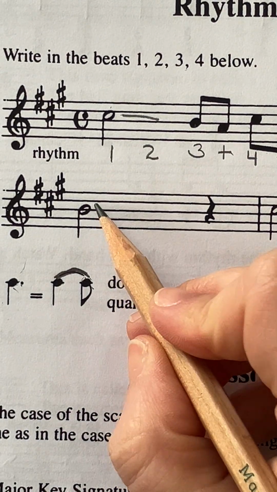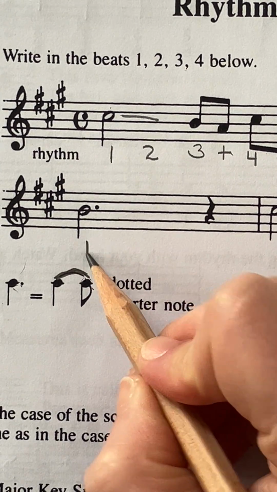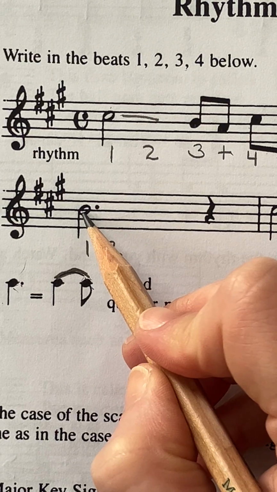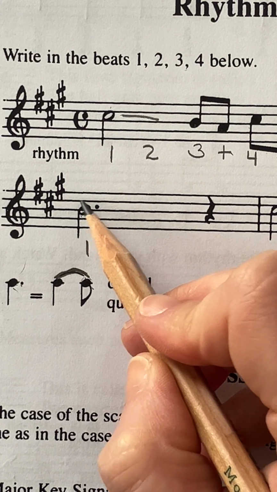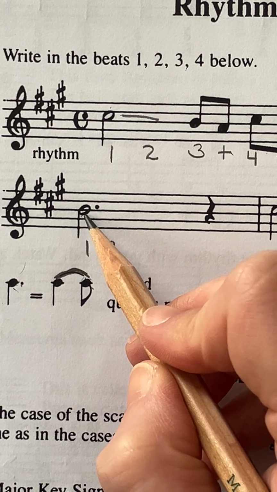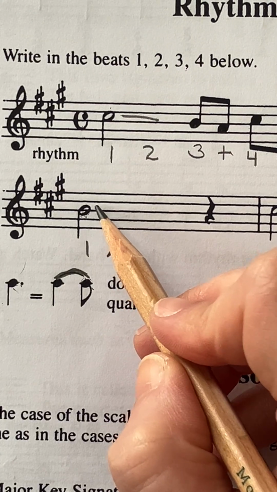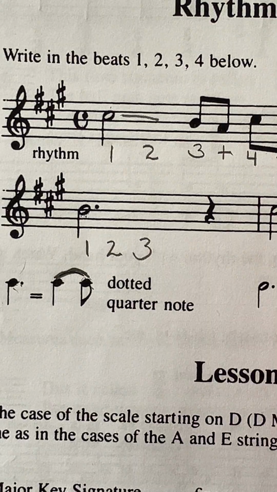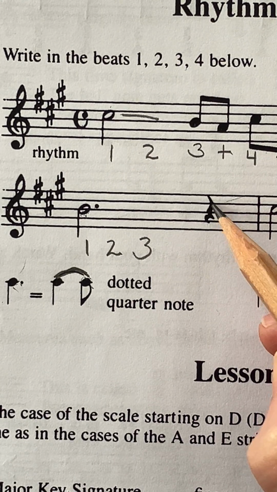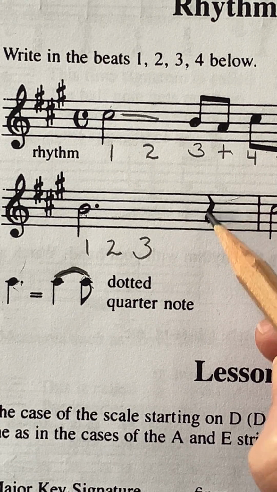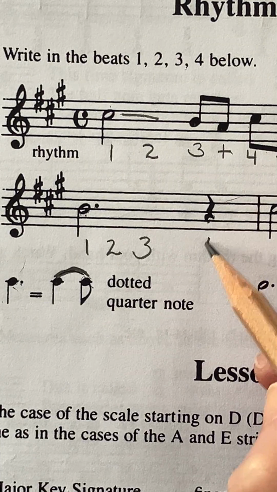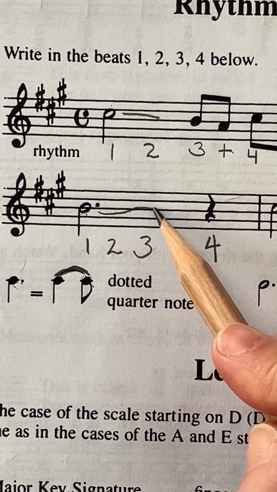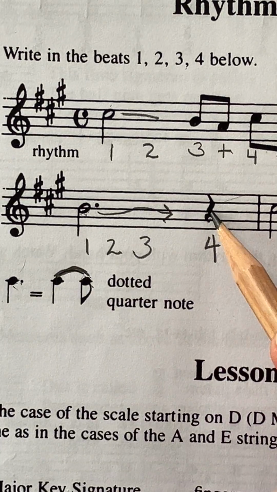Okay, now you have the dotted half note. Remember, the half note is 2 beats long. The dot adds half of the value of this note. So half of a half note is a quarter note. So we're going to add another quarter note to it, which gets its own beat. So we're going to count 3. Then we have a quarter rest. A quarter rest is also like a quarter note in that they both are accounted for 1 beat. So this is 1, 2, 3, holding out through 1, 2, 3, and then beat 4 here.